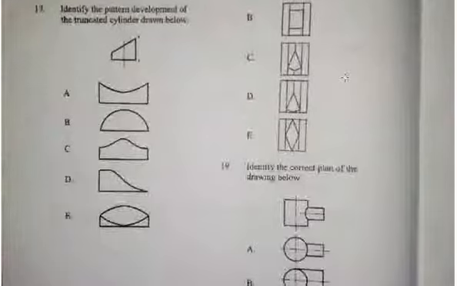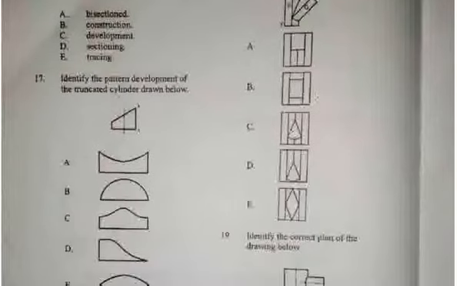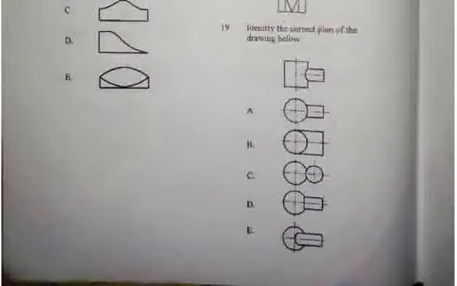And then we move to question 18, which says that which of the following is the correct pattern development of pipe P in the drawing below? So the answer to that question is option C. Then we move to question 19, which says that identify the correct plan of the drawing below. So the correct plan of this drawing is option A. So we have a circle for this vertical cylinder, and for this penetrating cylinder we have this shape here.